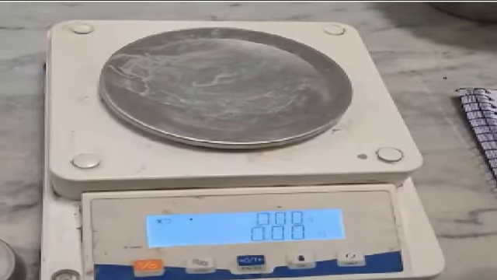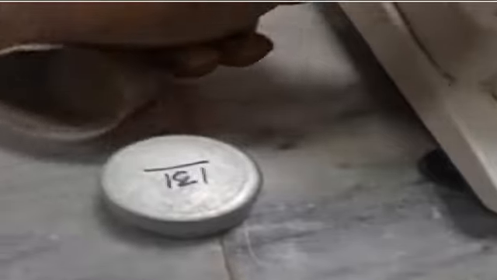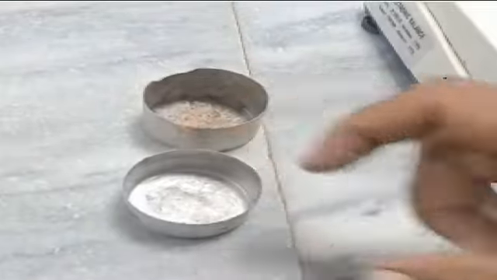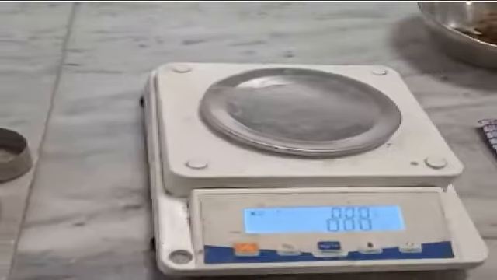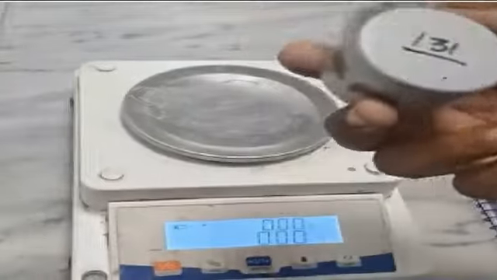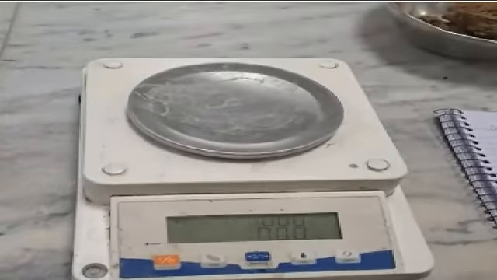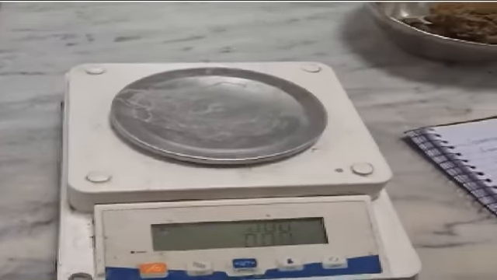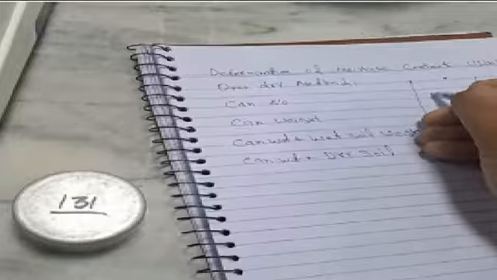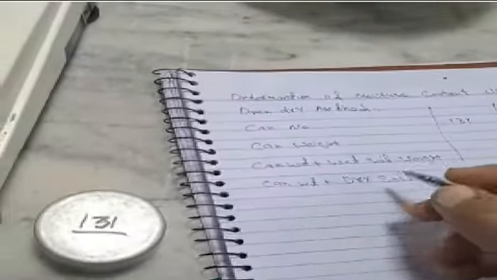So here, what are we going to do? We are going to take the weighing balance and two containers marked 133 and 131, and this is the soil sample that we have with us, and this is a digital balance. First we weigh the container marked 131 and note it down.